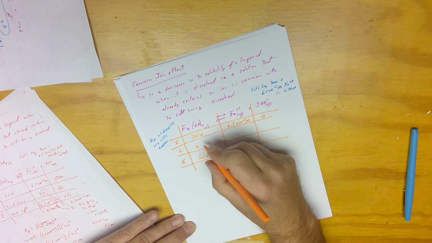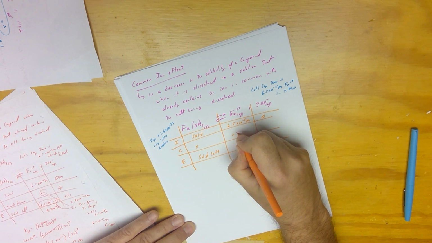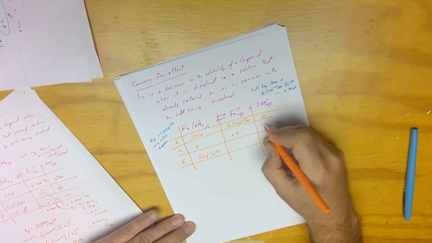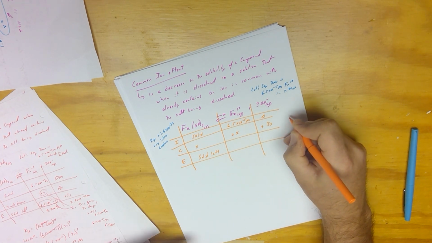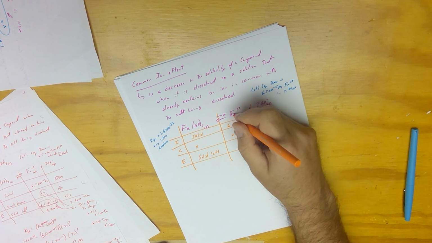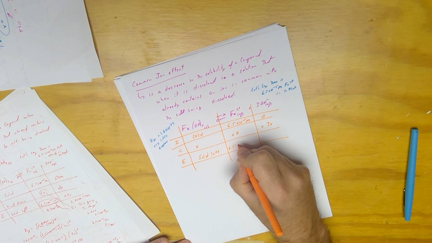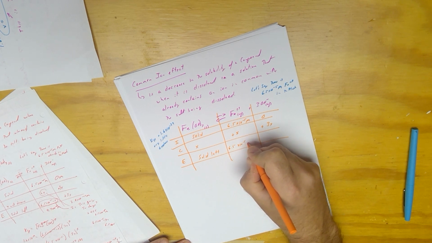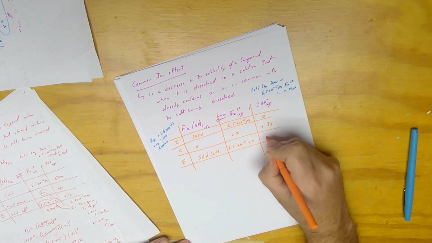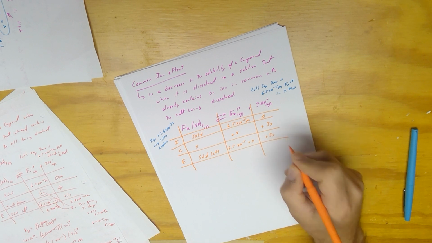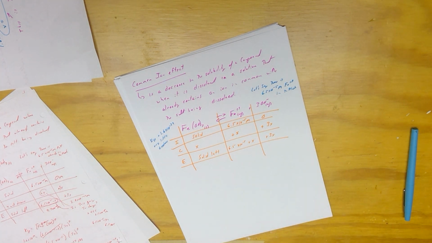This is going to go up by X. This is going to go up by 3X. None of that is new. So if we come down here, we get 6.5 times 10 to the minus fifth plus X and plus 3X.